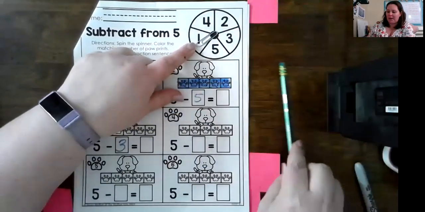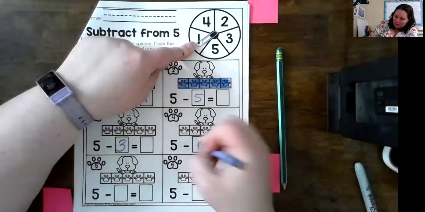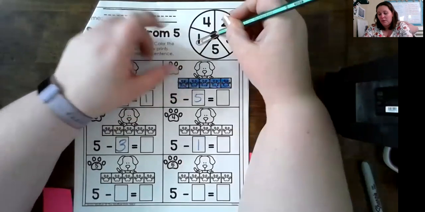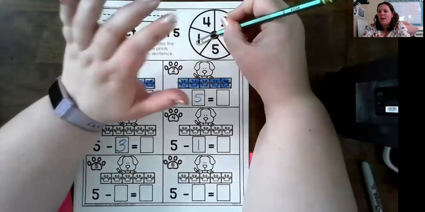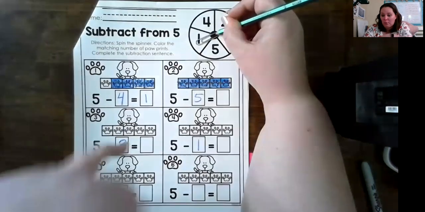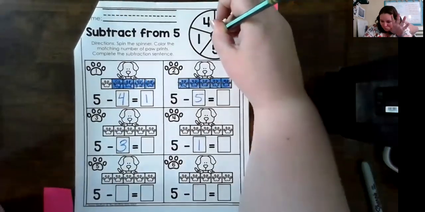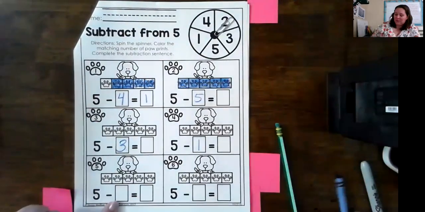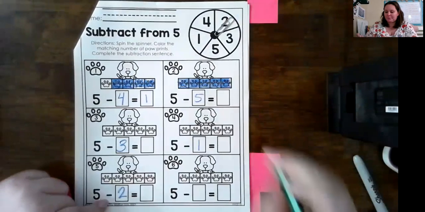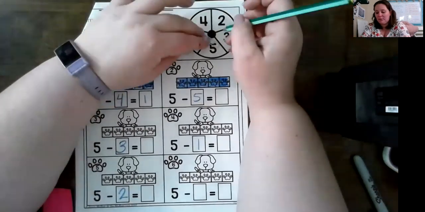Okay, 5 minus 1. Normally, if we were in school, I would let you do this whole thing on your own, but this is just in case you don't have a paper clip. If you do have a paper clip and you want to spin, go for it. Okay, up for 5 minus 2. Okay, all right.